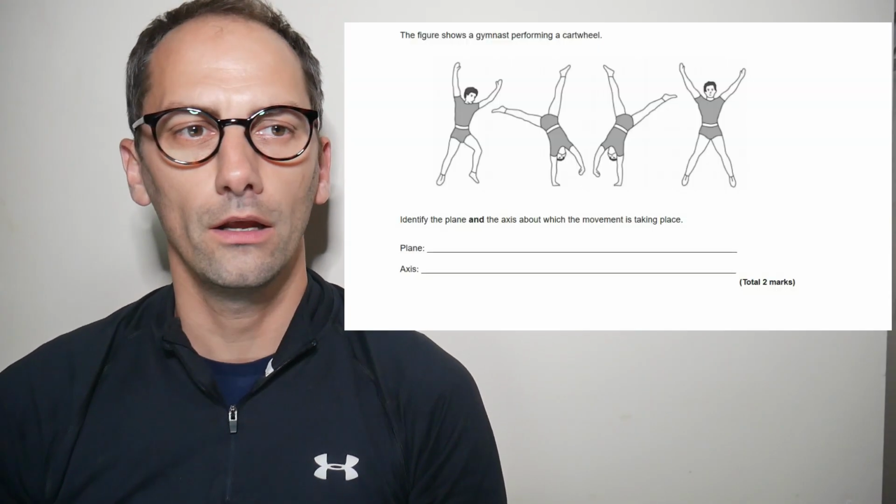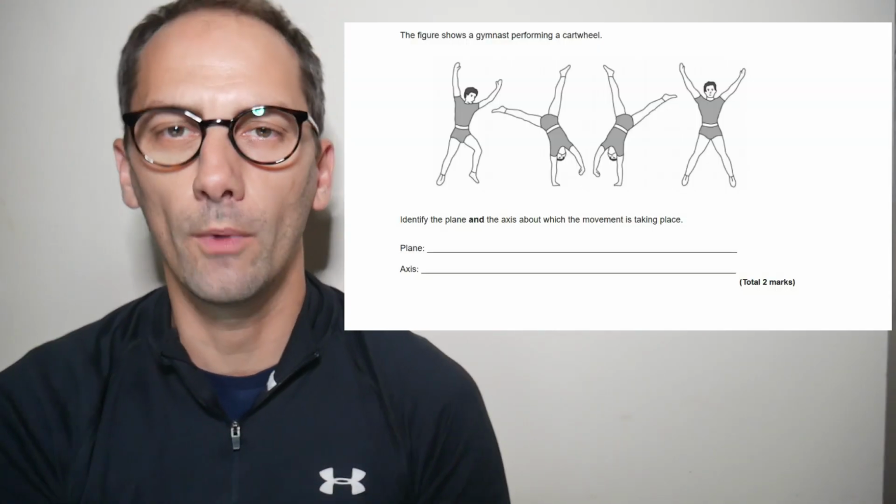Now what we need to understand is, well, which plane is which? And that's the first thing that we need to think about. So in your GCSE exam, you'll be asked to potentially give an example of a plane with an example of a movement that you might see.